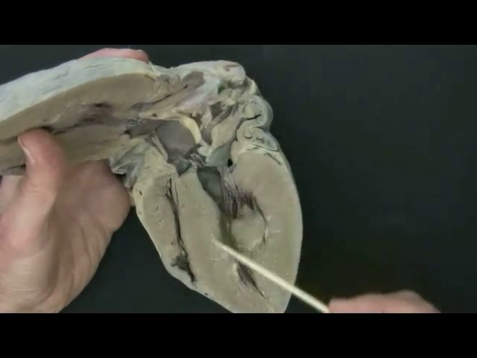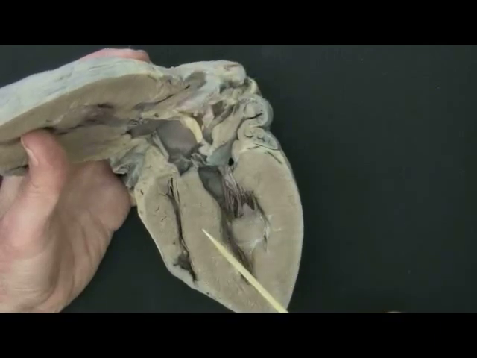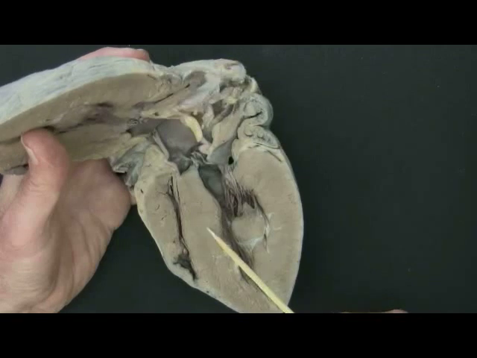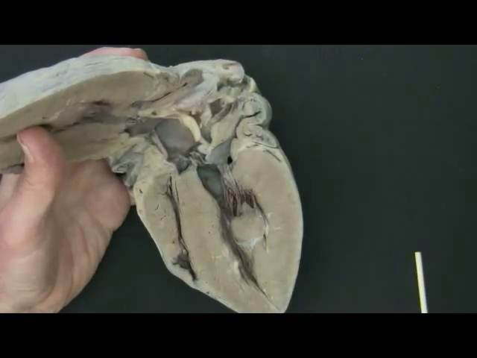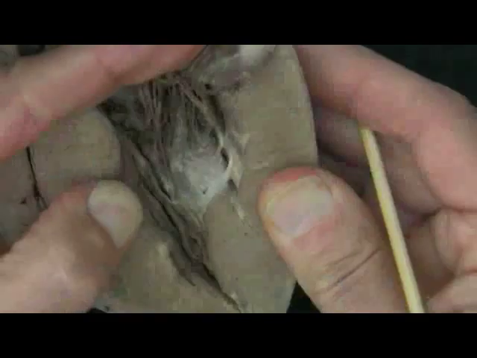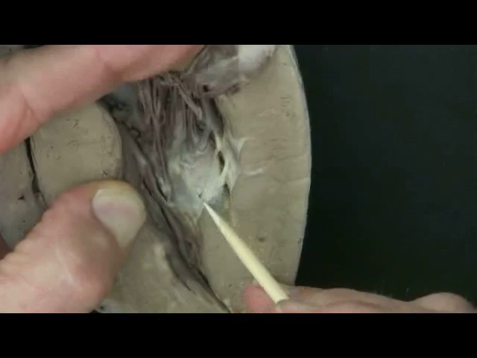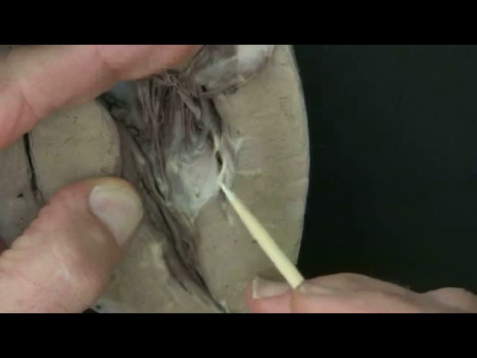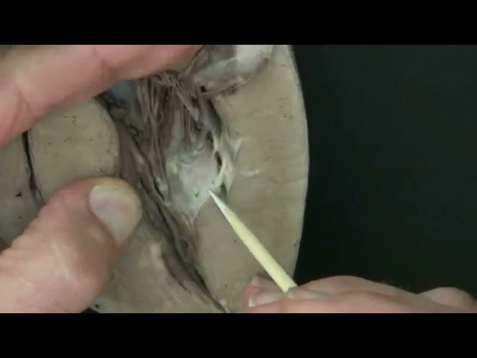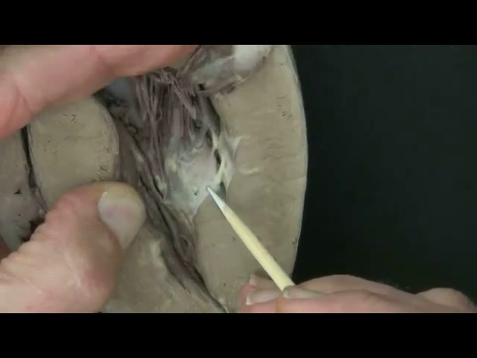The structure here, which separates the right from left ventricle, is called the interventricular septum. It too is made of myocardium. Let's zoom in. Here we can see a glossy, smooth surface which makes contact with the myocardium. This is the inner endothelial membrane, which goes by the name endocardium.